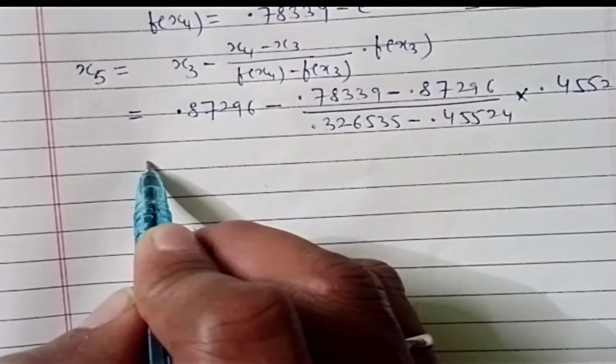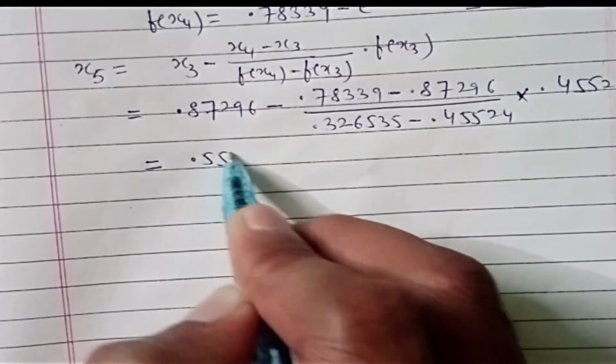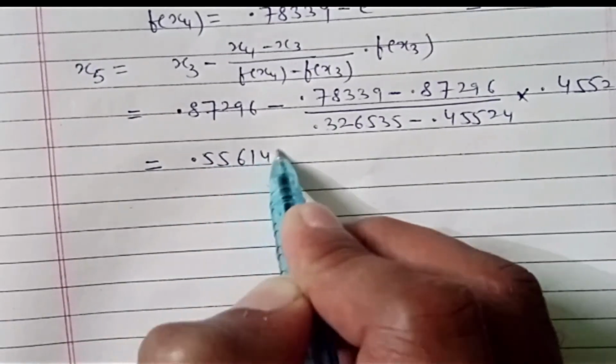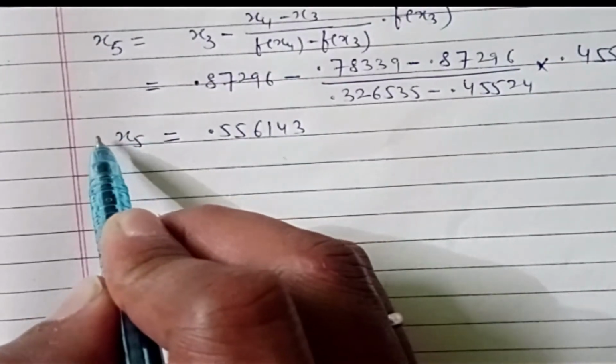So when we calculate, this is equal to 0.556143. This is the value of x5.